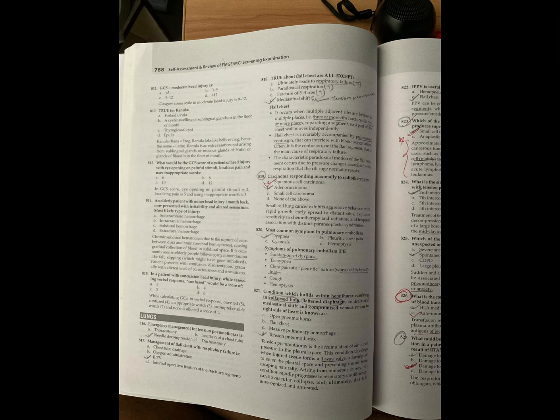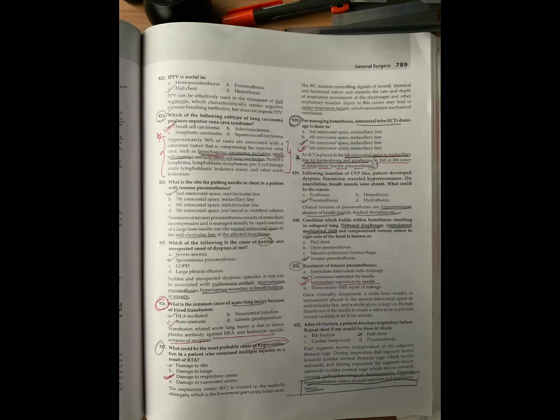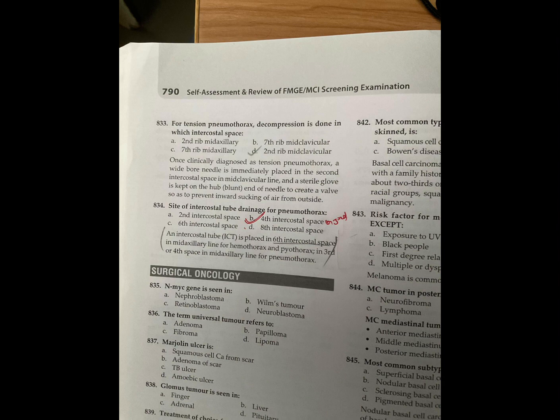For cardiac tamponade, you will get Beck's triad, which includes hypotension, neck vein engorgement, and muffled heart sounds. Okay.